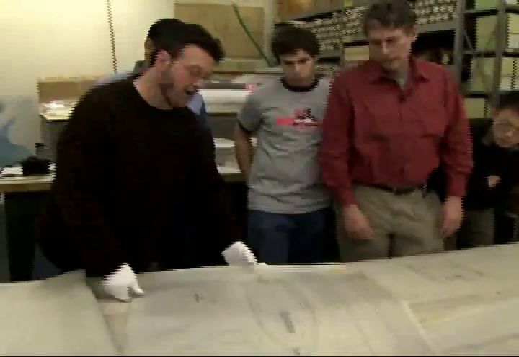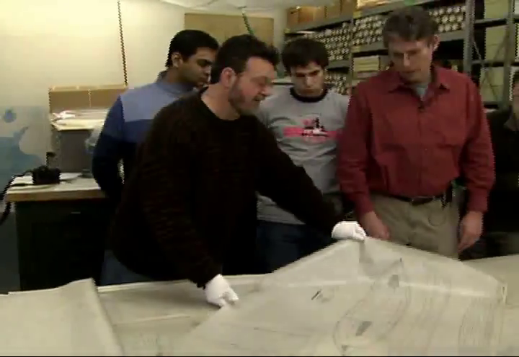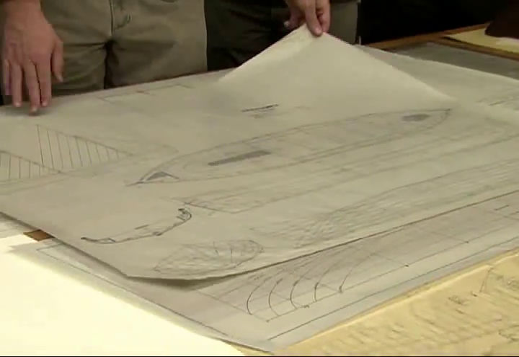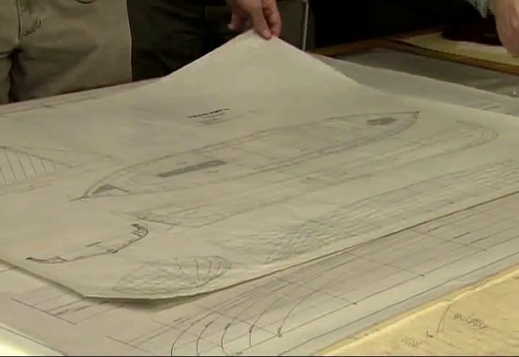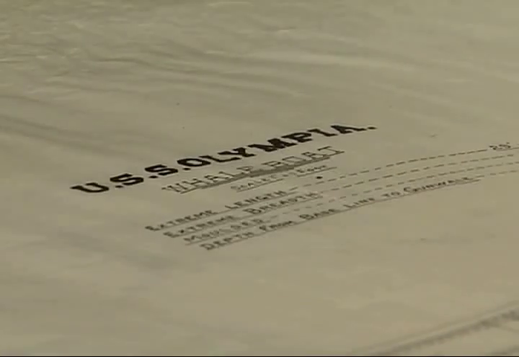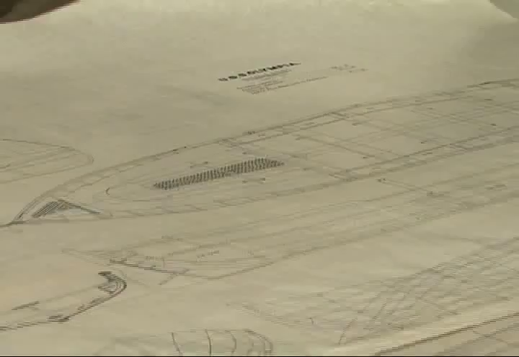Here's a fabulous plan. You don't see this type of plan very often, but you've got it all in one plan, every detail, superimposing the half breadth over the profile. So this is a whaleboat, which was a kind of lifeboat or gig used on the USS Olympia, which was a battleship in the Great White Fleet, Teddy Roosevelt's Great White Fleet.